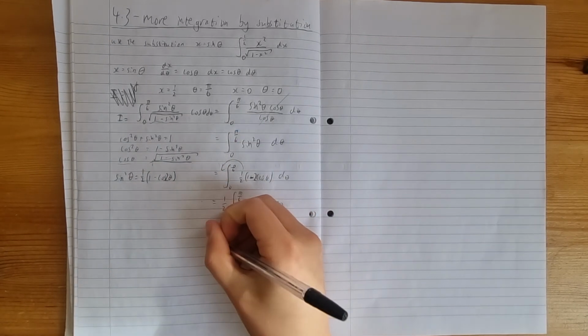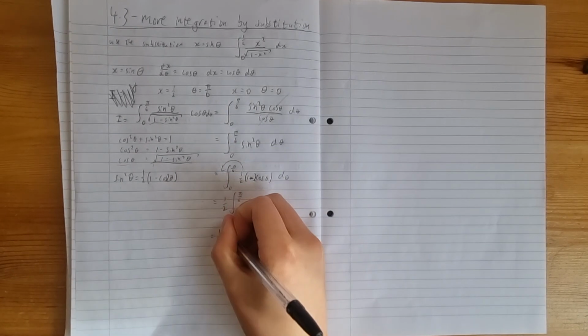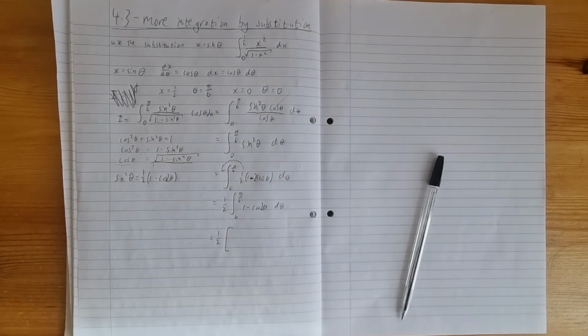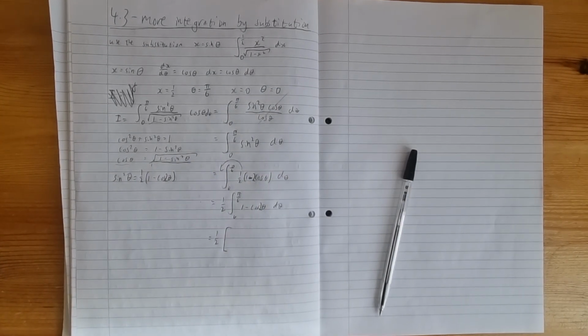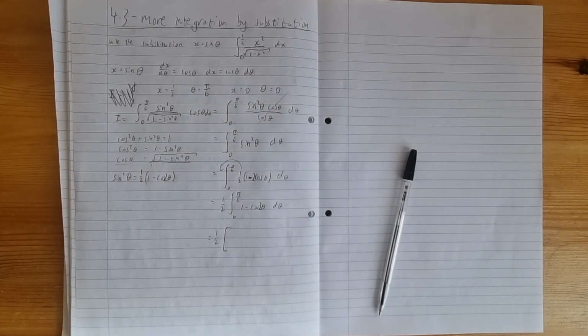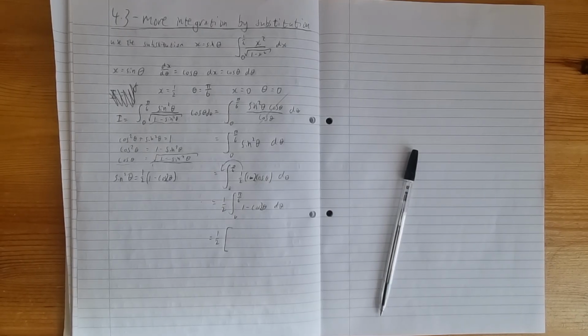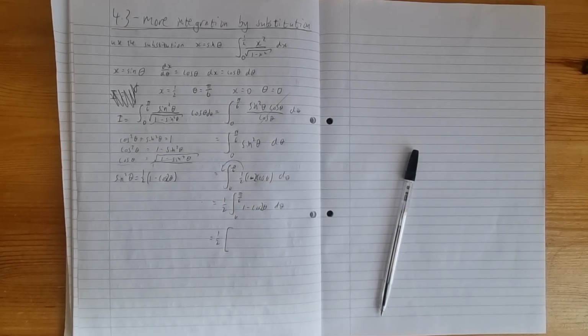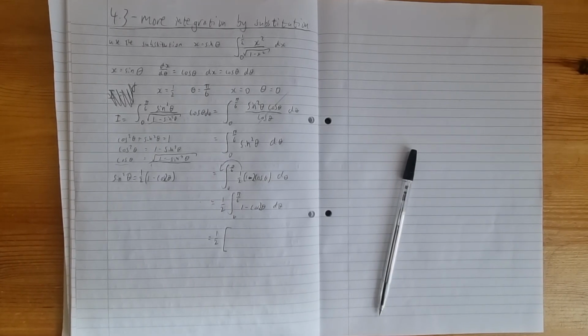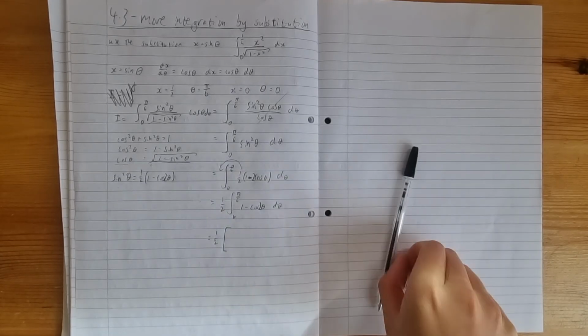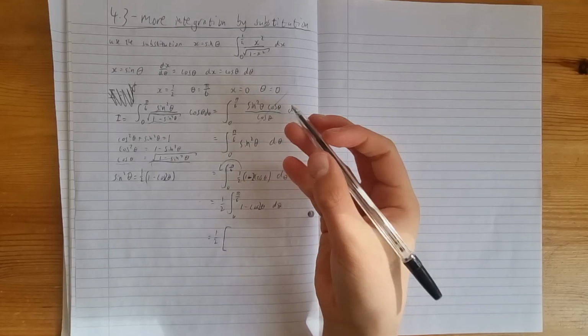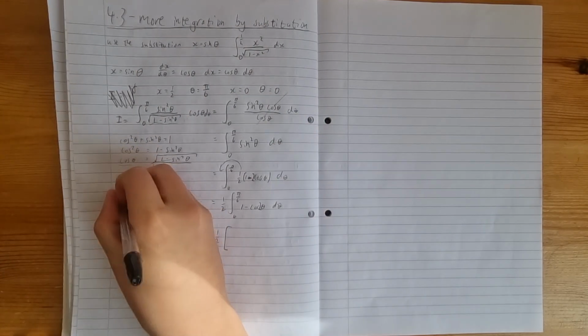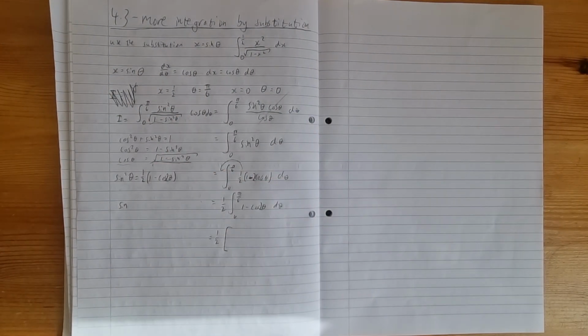And so now we can just integrate this. So this is equal to half. Now, I'm not sure if this is in the standard integrals. It's not in the standard integrals, so we have to figure it out ourselves. So we need to think, what has a derivative that is equal to cosine of 2 theta? Well, it's definitely going to be something to do with sine, right? Because the derivative of sine of theta is cosine of theta. But it's going to be a bit more complicated.